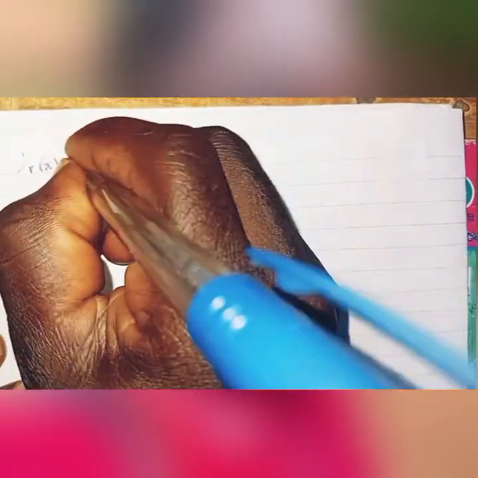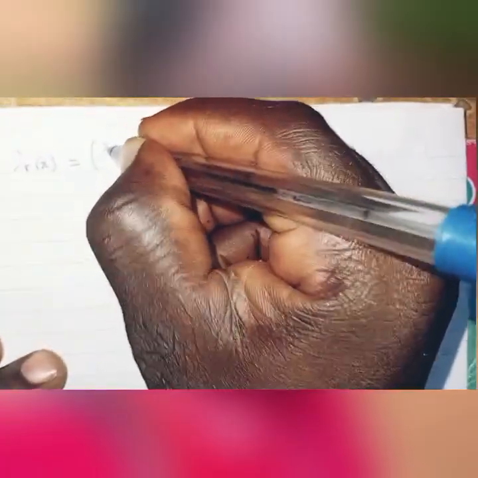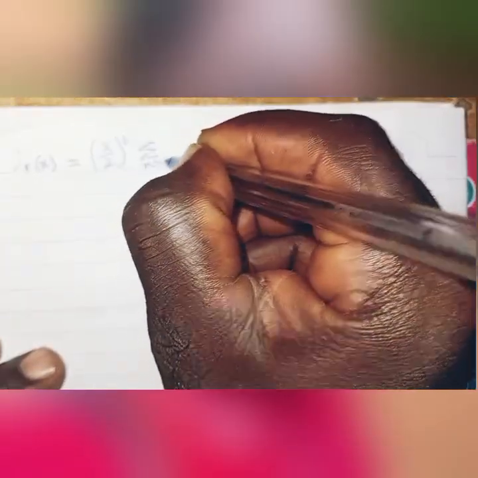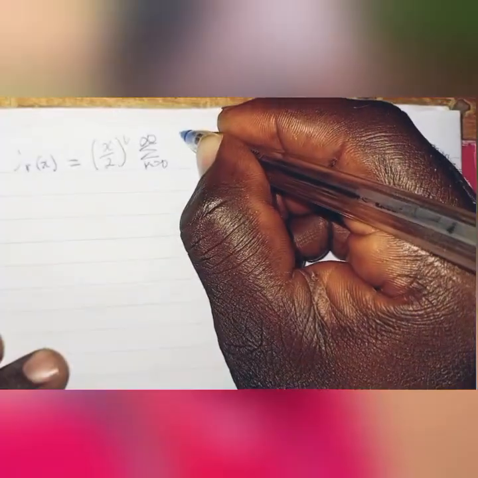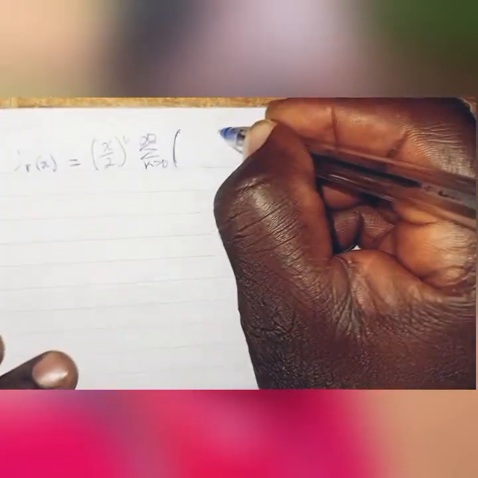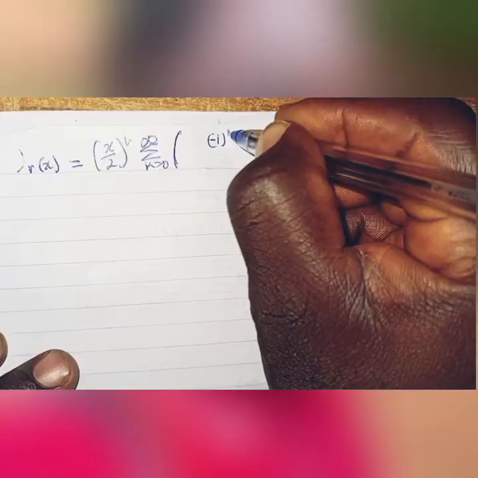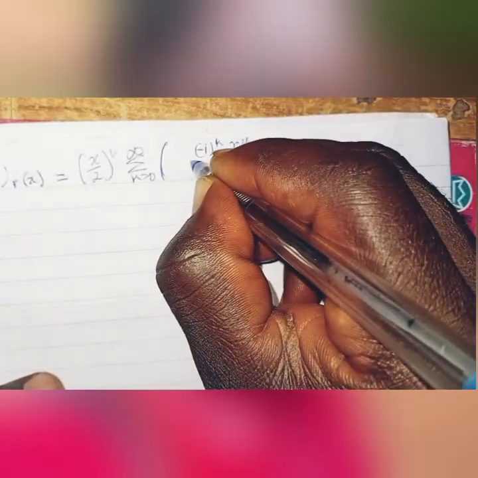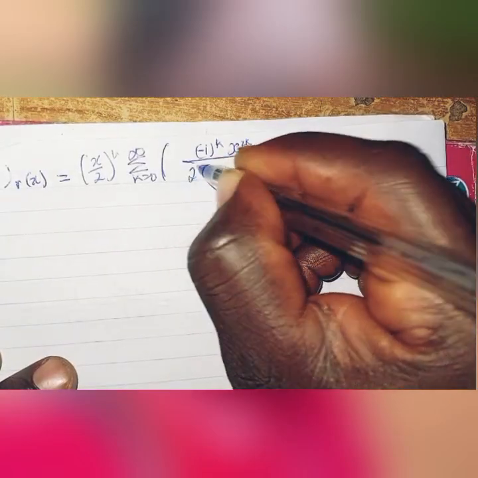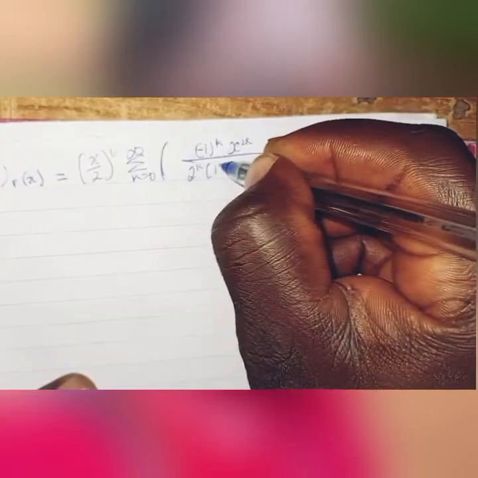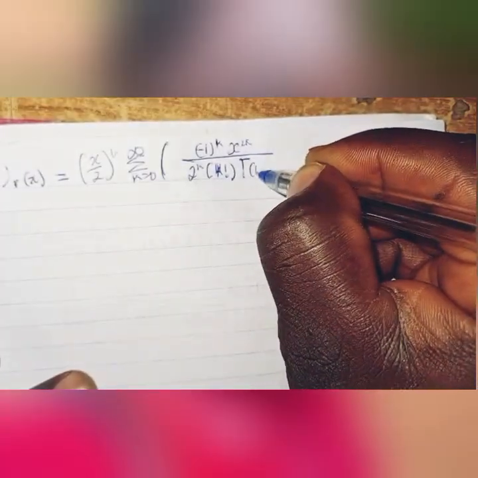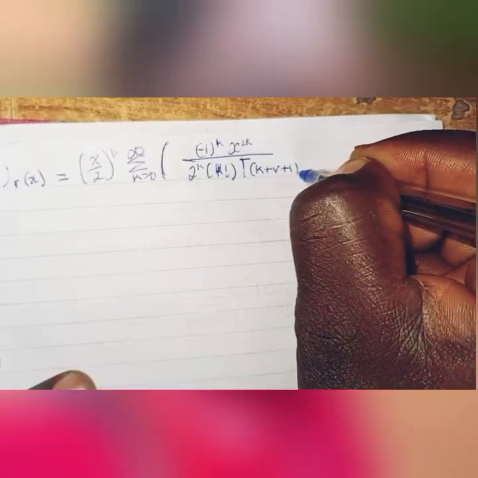What is the J v function of x? The J v function is equal to x over 2 raised to power v, summation k equals 0 to infinity, whereby we have minus 1 all raised to power k, x raised to power 2k over 2 raised to power k factorial, gamma k plus v plus 1.